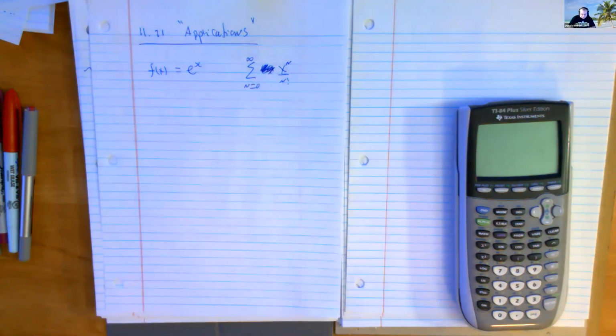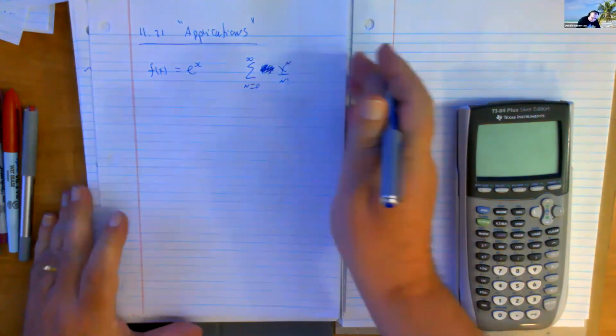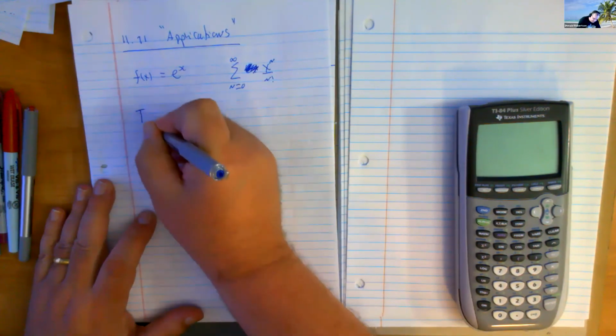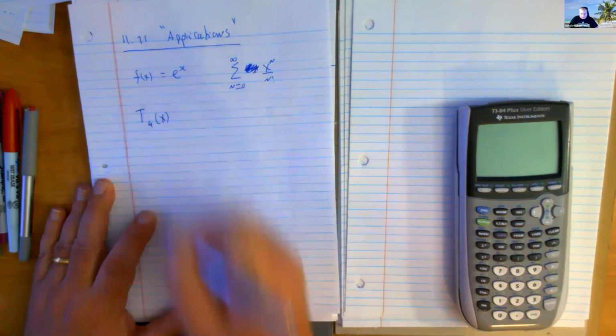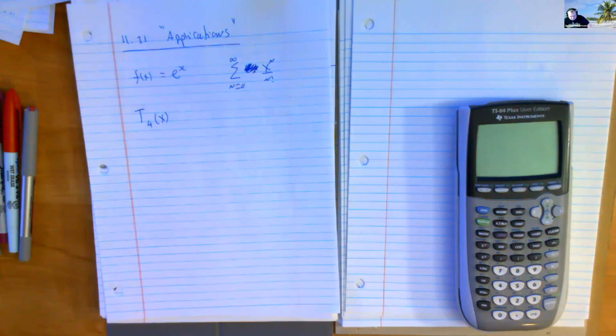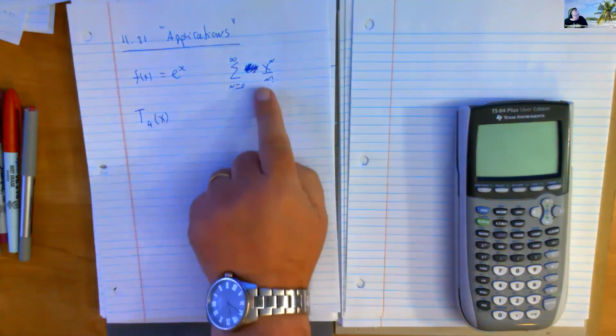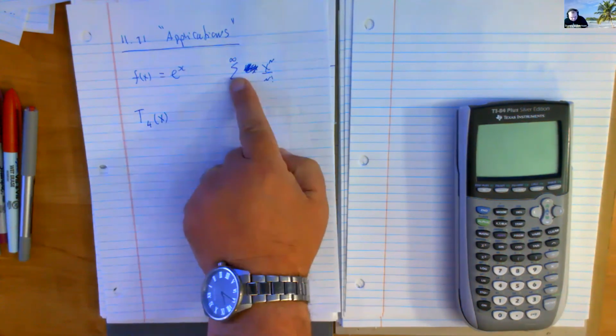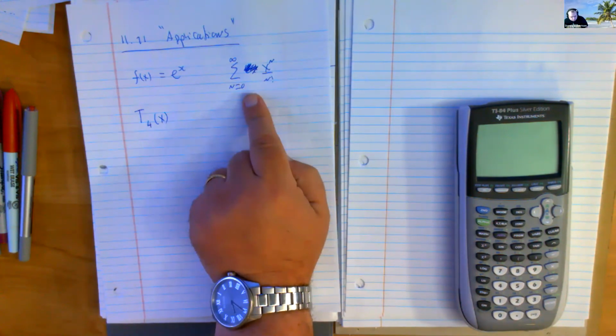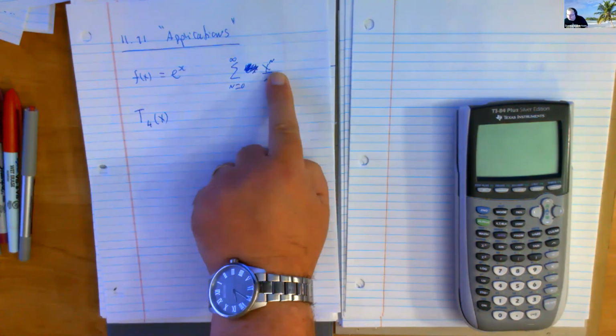So we have a technique or a naming system. T4 of x is what you get when you take this and go all the way to the n equals 4 value.